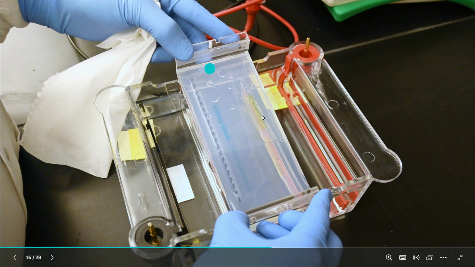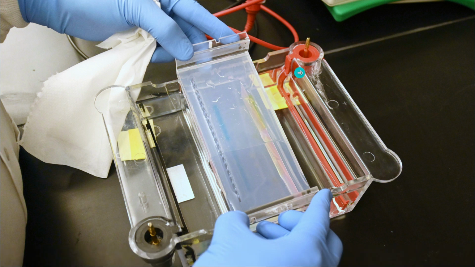We create agarose gel by dissolving 0.7% of agarose, and this agarose is placed into a chamber, and we create wells. Here you can see the different wells using a comb. Once these wells are created, we place this into the electrophoretic unit, which is filled with buffer.